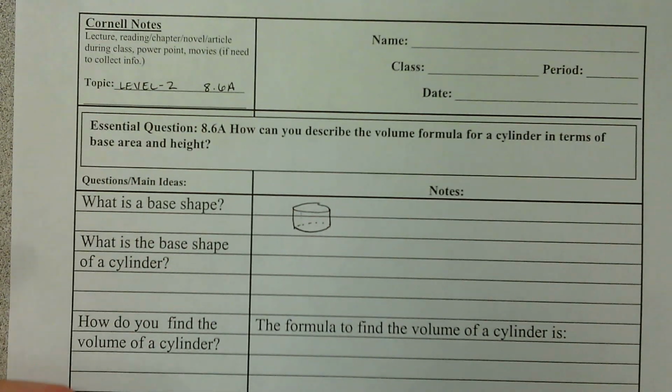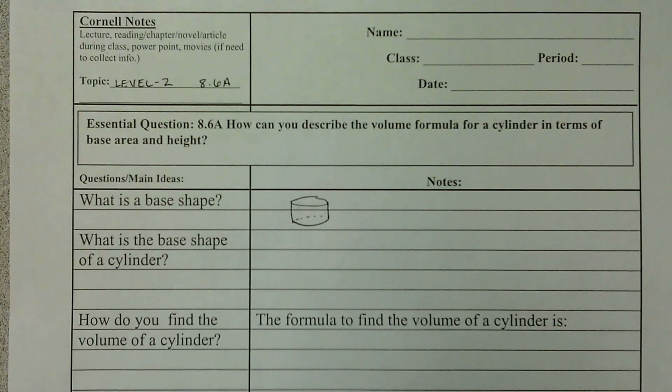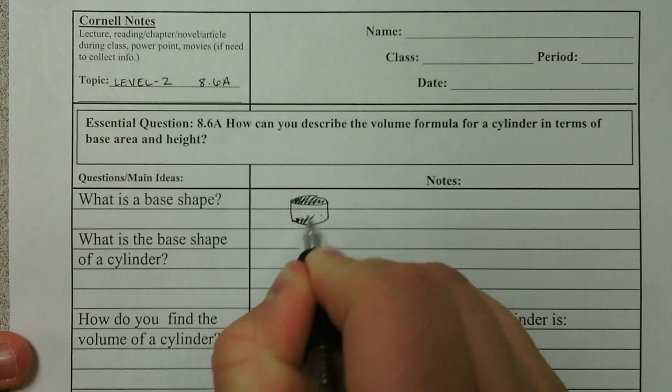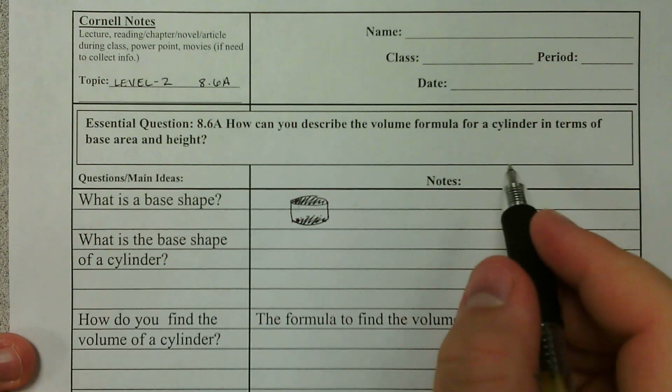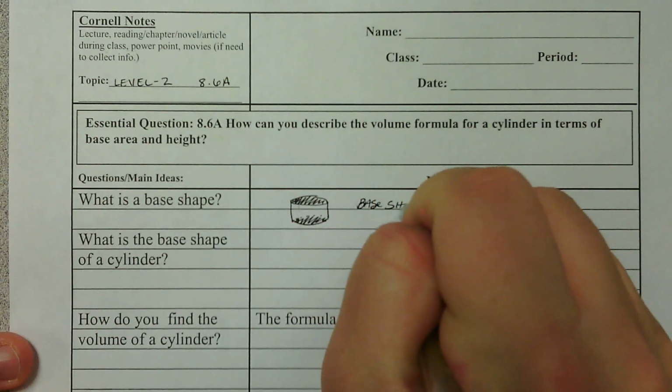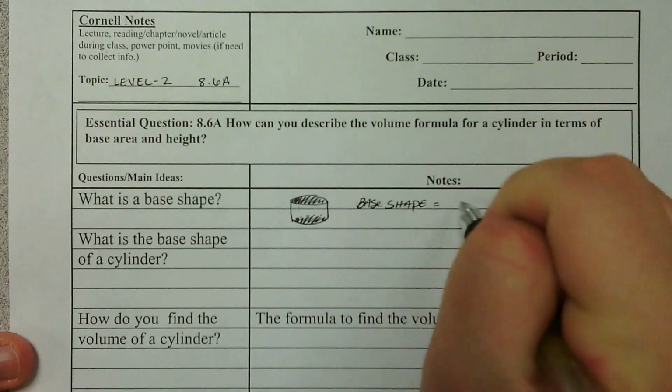When we talk about bases of shapes, the easy rule of thumb is to remember that there are two of them. We have a circle here and a circle here, so for a cylinder, our base shape is a circle.